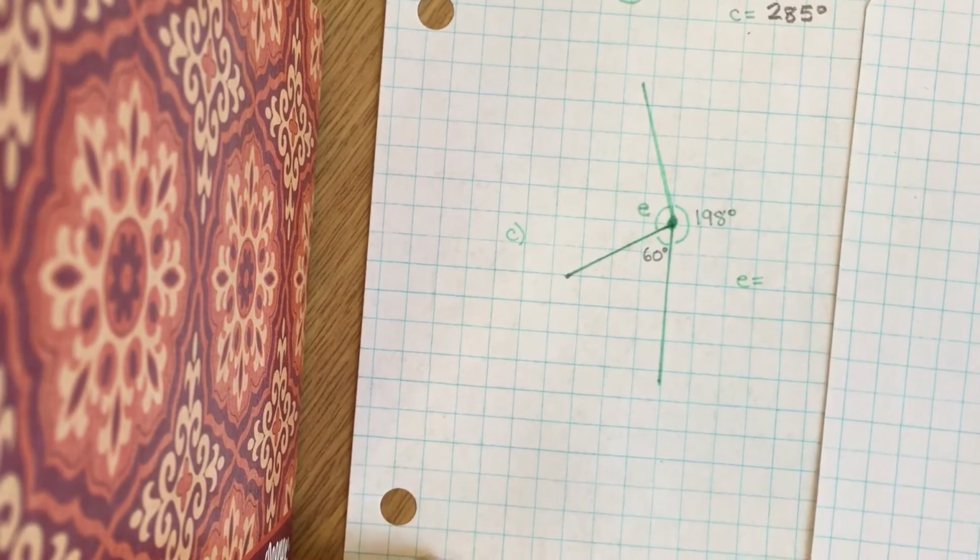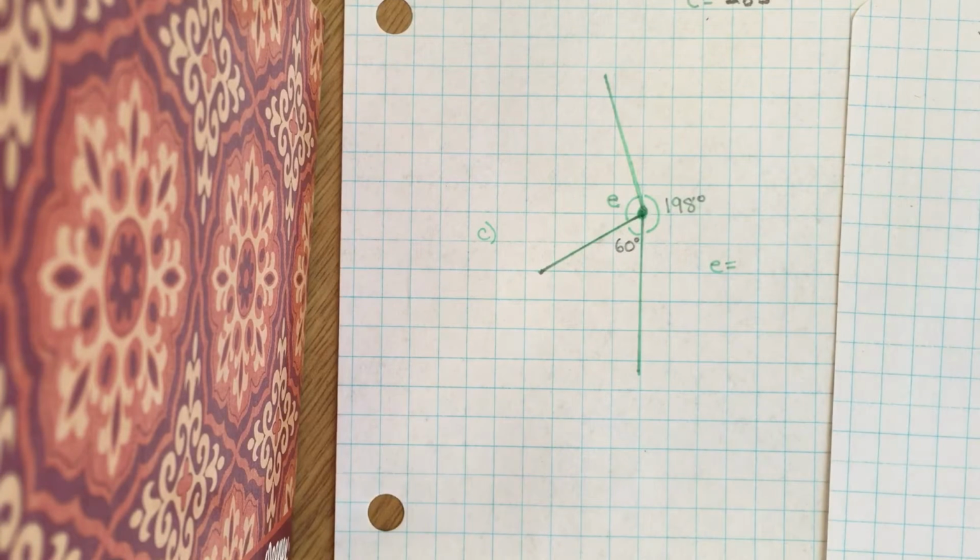Okay, let's try another one. This one's a little bit trickier, but I know that you can solve it. In this case, you're solving for e. When you finish solving it, you can hit play to watch my solution.